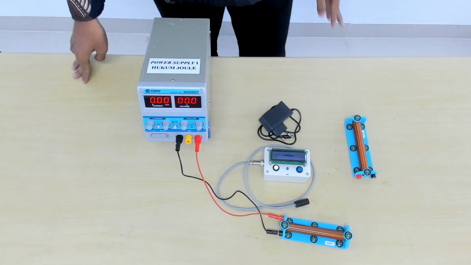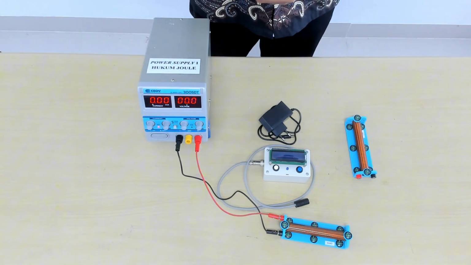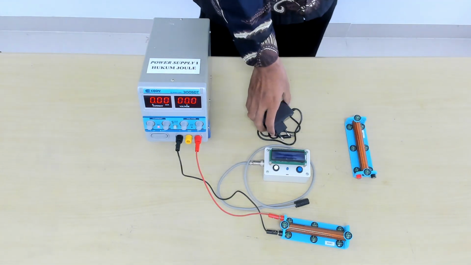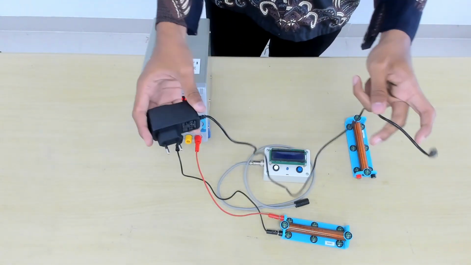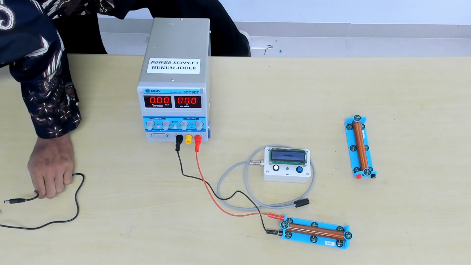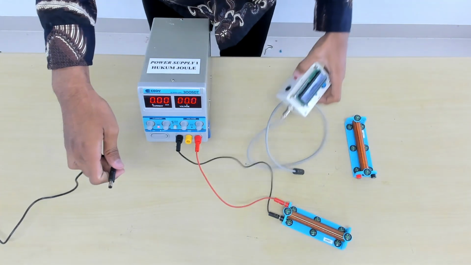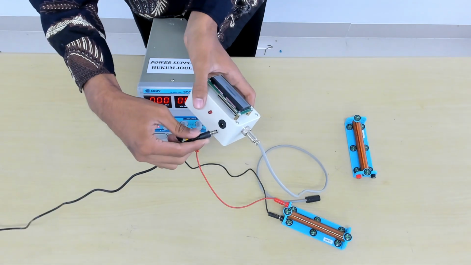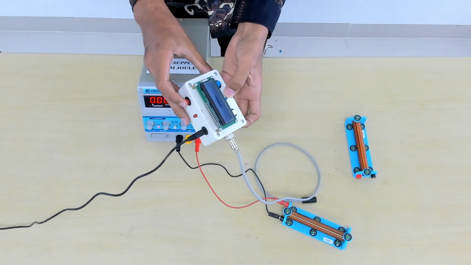And then connect the 9-volt adapter to the PLN voltage source, AC 220 volt. Then connect it to the Gauss meter. In that case, the adapter is 9 volts like this, you can just connect it to the PLN source. You can just connect it to the Gauss meter in this hole, like this black hole. Yeah, you can just plug it in. Then set the Gauss meter active like this.